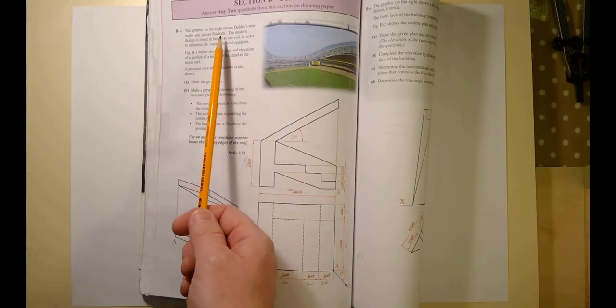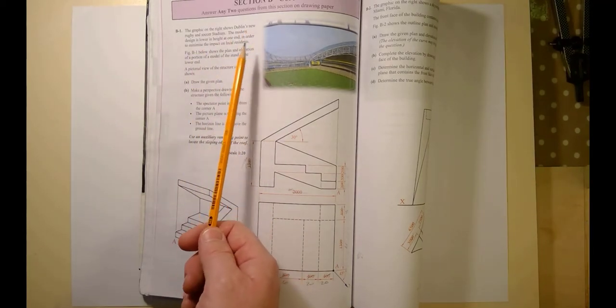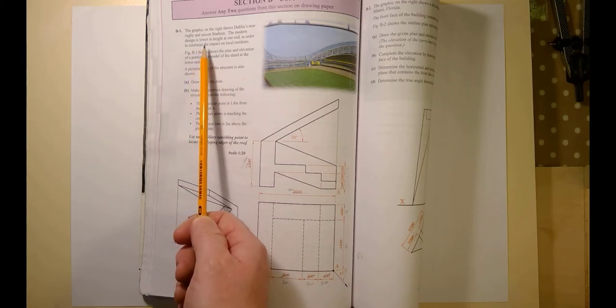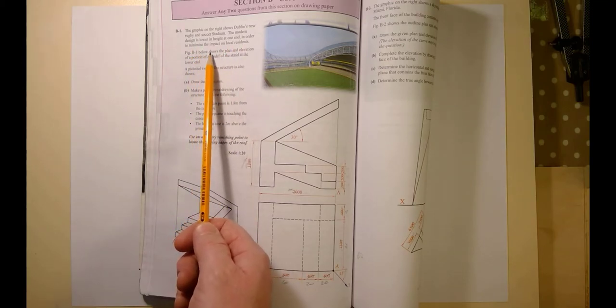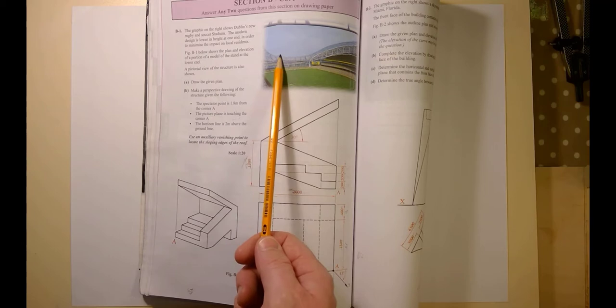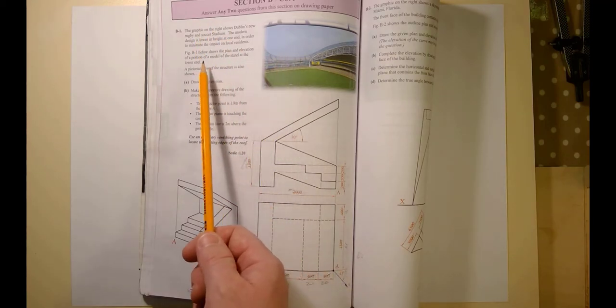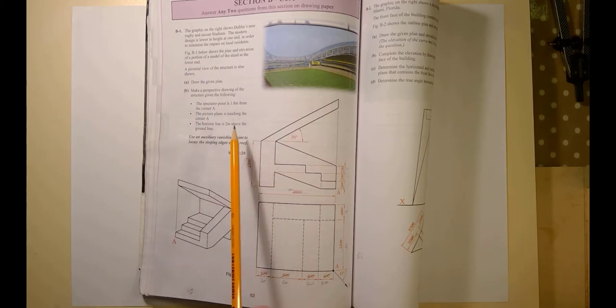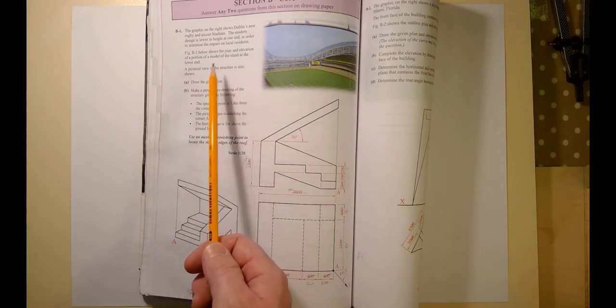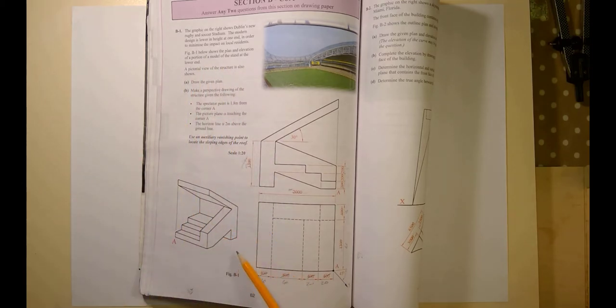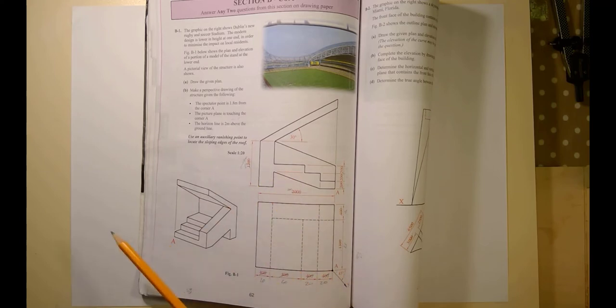So the graphic on the right shows Dublin's new soccer and rugby stadium. The modern design is lower in height at one end in order to minimise the impact on local residents. So it's lower here, they're saying, for the residents that'll be around that area. So figure B1 shows below the planned elevation of a portion of a model that is stand at the lower end. Okay, so you can see it here. A pictorial view of the structure is also shown here. So that's our planned elevation.